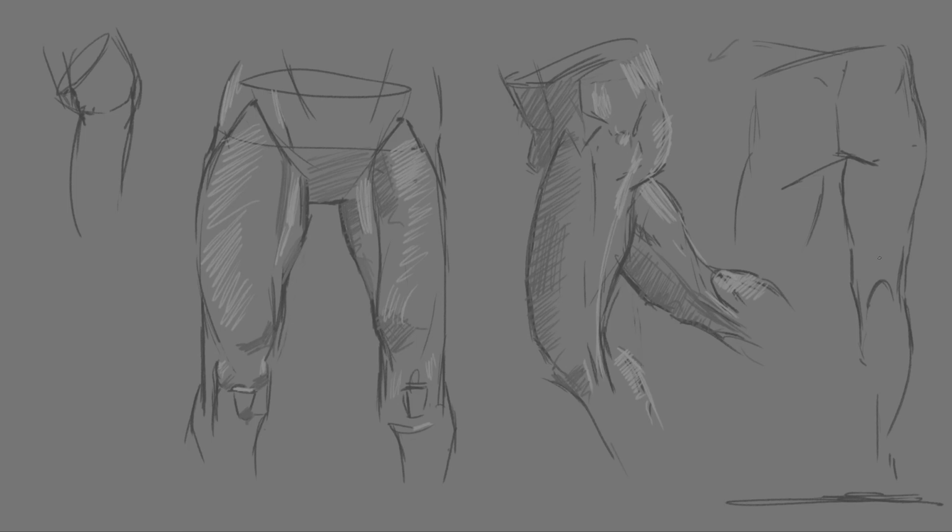Okay, so working with shadow, the side goes into shadow. Light on the side of gluteus maximus and gluteus medius, tensor fasciata, the iliotibial tract right there.